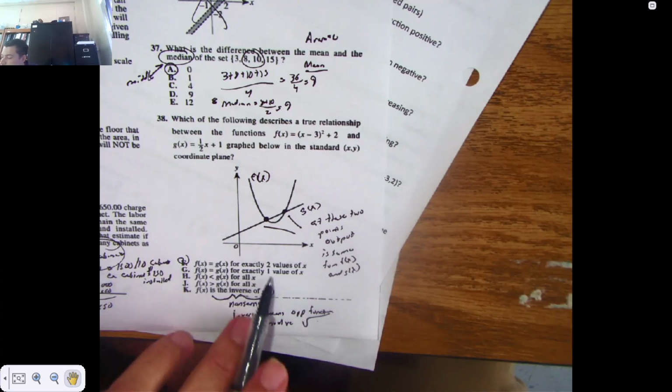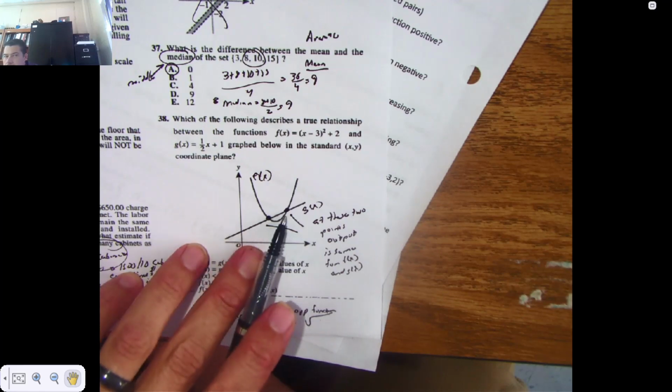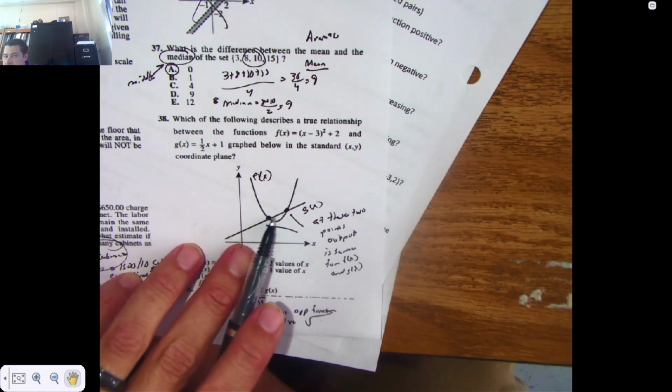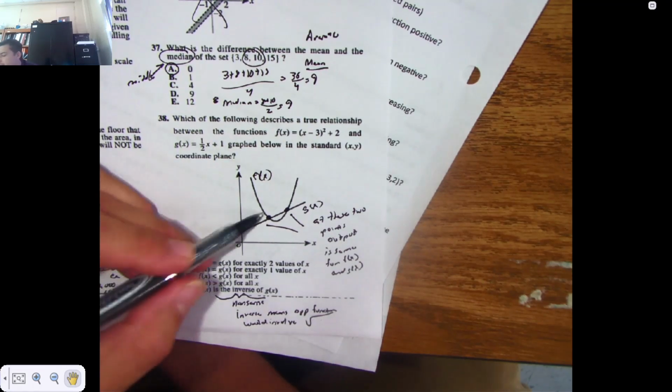I'm just going to go through the rest of it. For f of x is equal to g of x at exactly 1 value, that's false. There's 2 of them. F of x is less than g of x for all of x. That's only from here to here. This little region here that I have my pen is where we're less, so that's not true. F of x is greater than g of x. That's not true either, because it says for all. There's 2 places where it is, and there's a place where it isn't. For most of x.